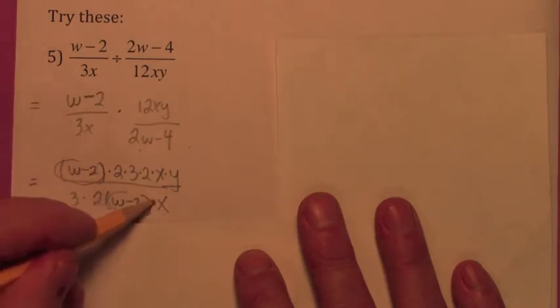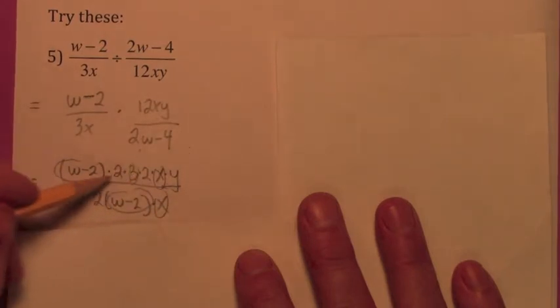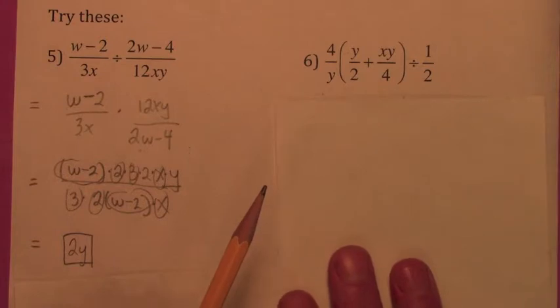They form a common factor. It looks like an x might form a common factor, a 3 and a 2. If you look carefully, everything cancels from the bottom. That means you have a 1 left, and you just have a 2y. That's what I get. All right, this one I think is the hardest one.